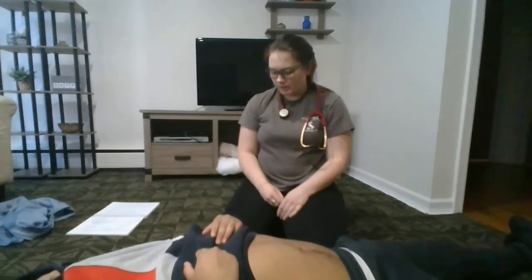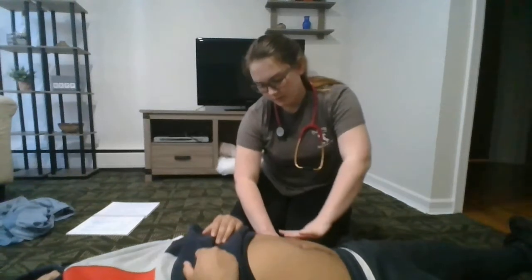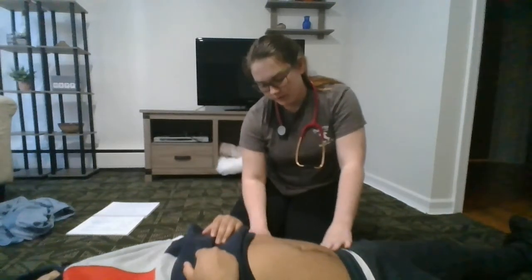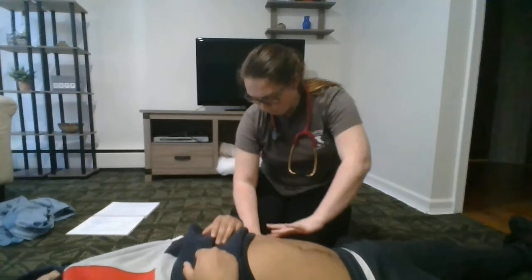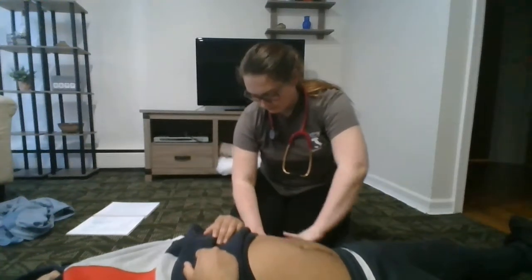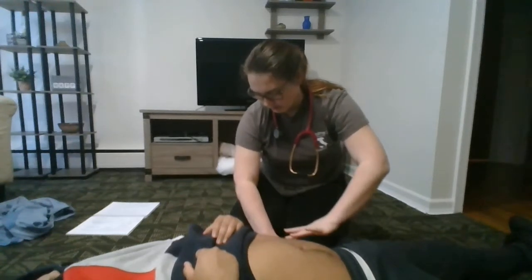The next thing you want to do is the same thing with the spleen, so I can do it on the left side. Listening for the change from resonance to dullness.